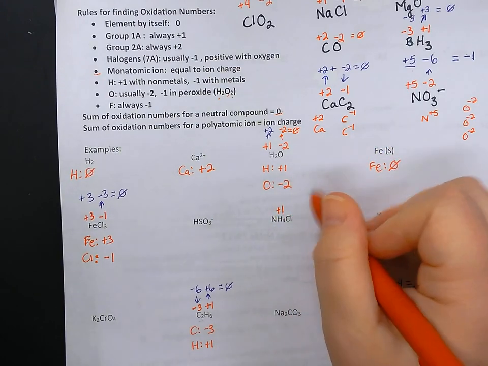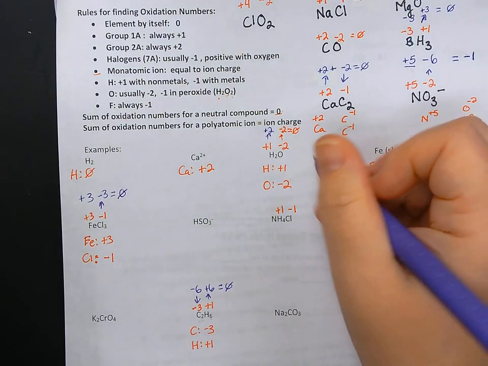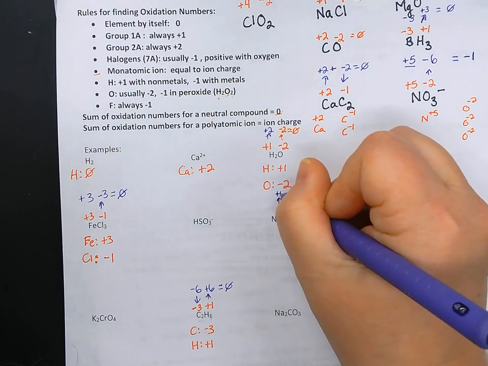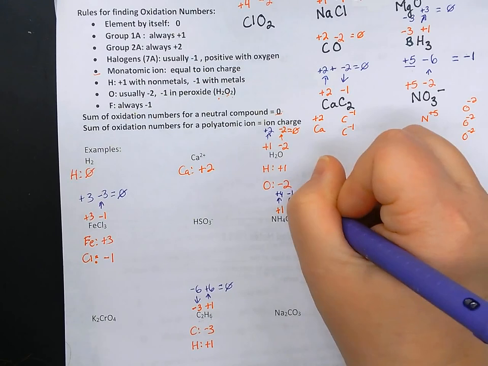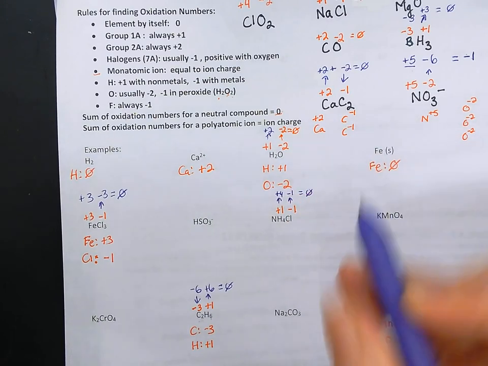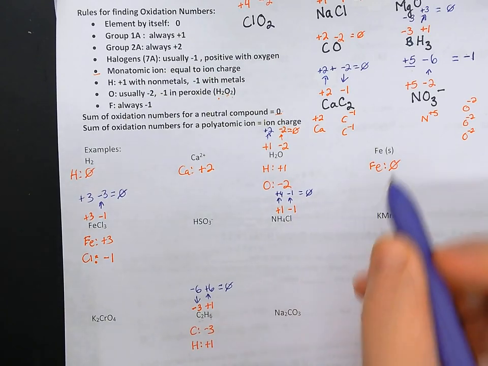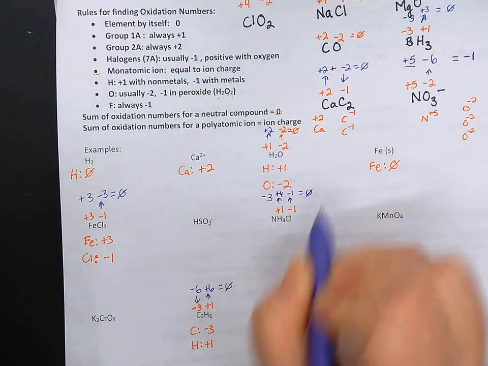Chlorine's a halogen, usually negative 1 with nonmetals. So let's look at our math. We've got 4 hydrogens, so that gives us positive 4 from hydrogen. We've got 1 chlorine, so that's negative 1. This whole thing has to add up to 0. So +4 and -1 gives me +3, which means nitrogen has to be a -3 for this whole thing to add up to 0, right?